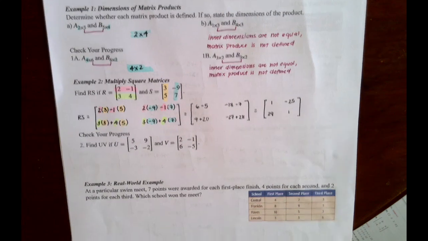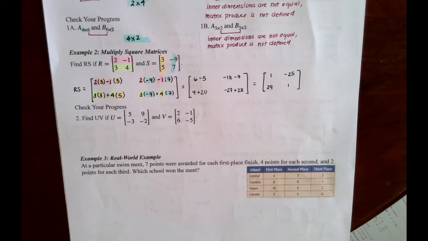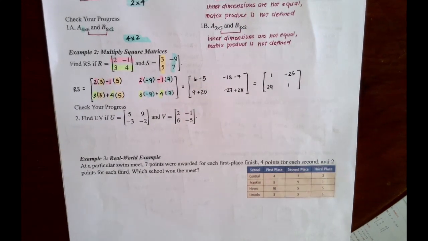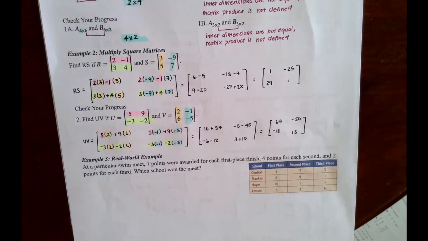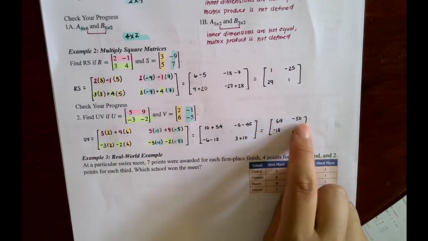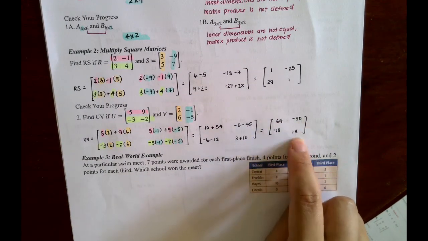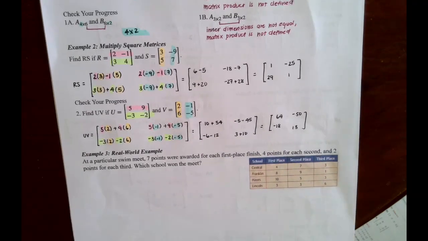Okay, so you're going to try CYP 2 on your own. And then once you're done, come check your answer. Okay, this is what you should have gotten: 64, negative 50, negative 18, 13. If you got it, you can move on to the next example. If not, here's your explanation.